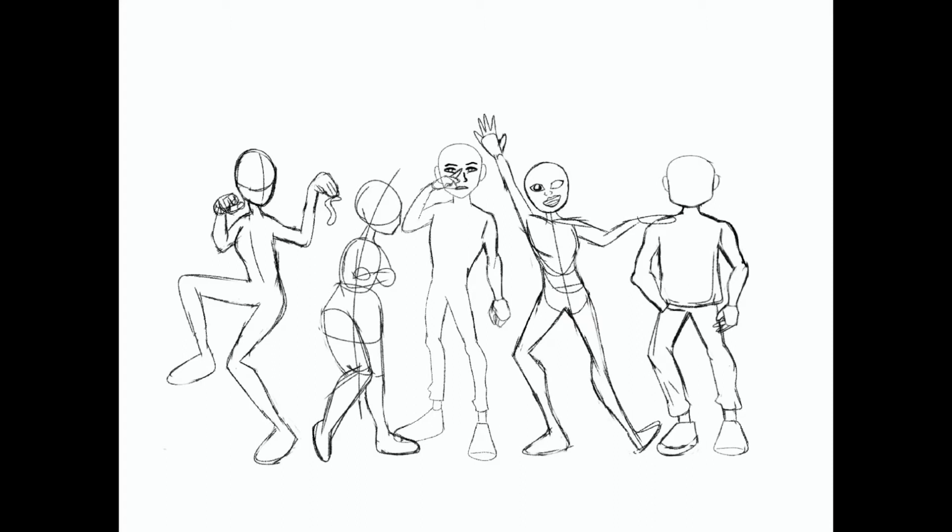I just wanted her to look like maybe your average teenage girl. Her legs are very slender, and she doesn't have much muscle mass, as a lot of teenage girls don't have a lot of muscles.